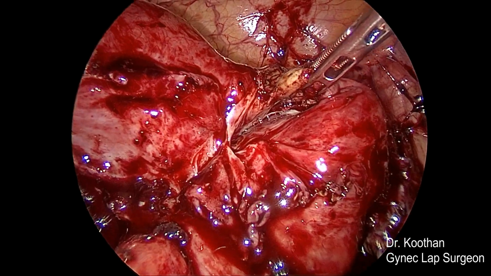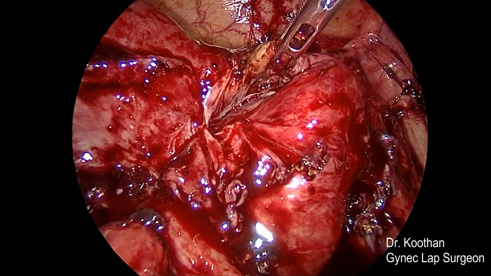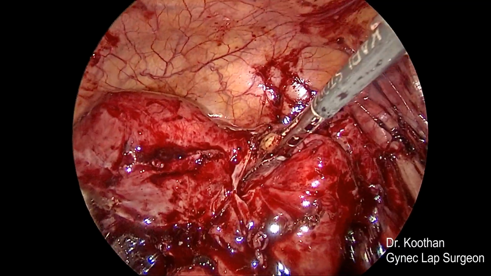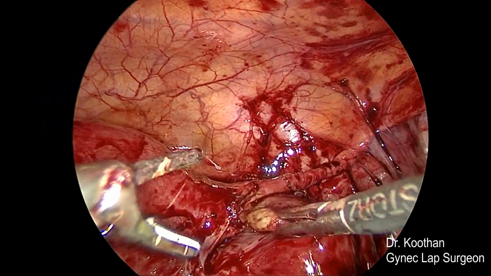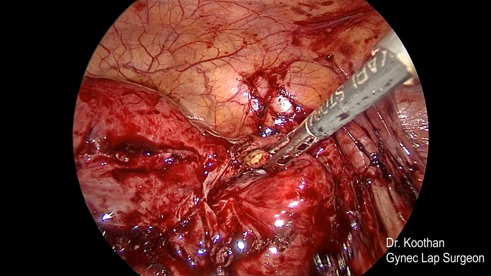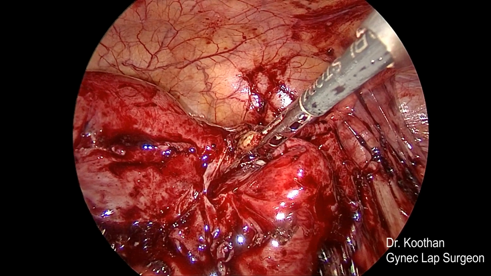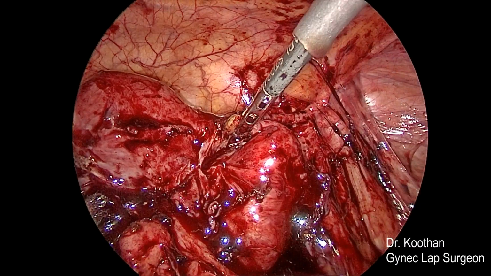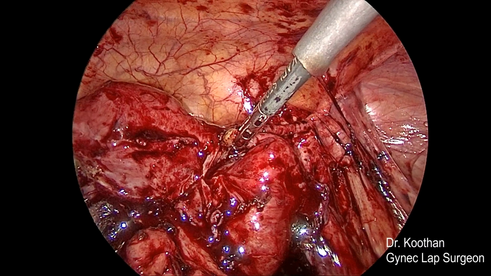This patient was having very severe pain for the past 6 months, and we should do justice for her pain, and the main purpose of the surgery is to improve the quality of her life.